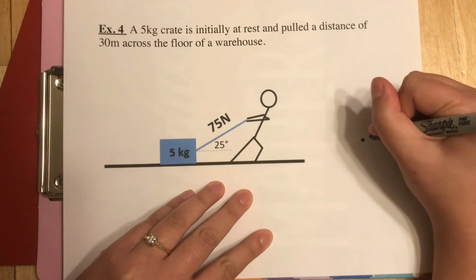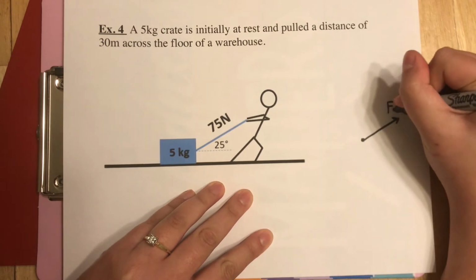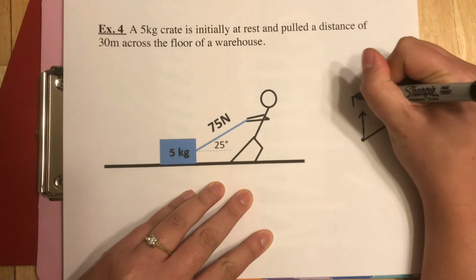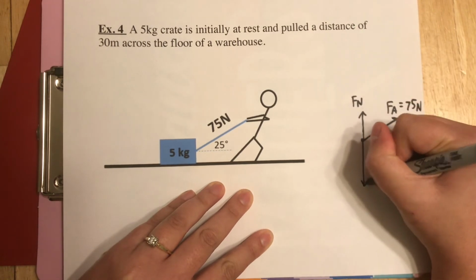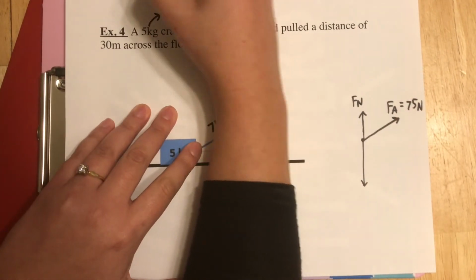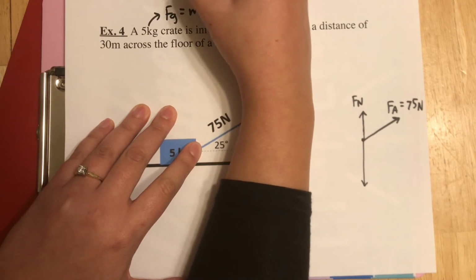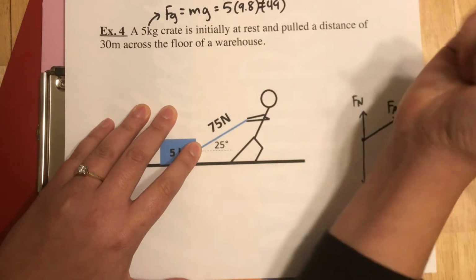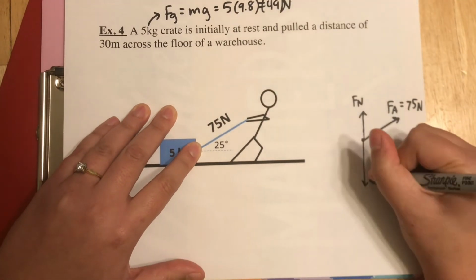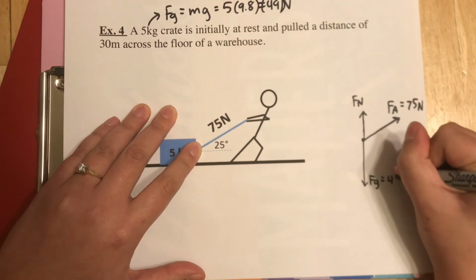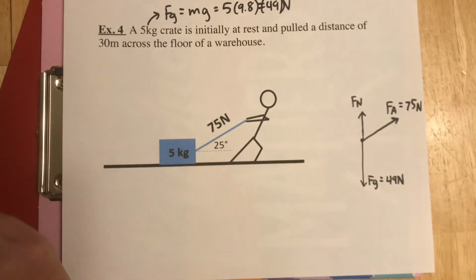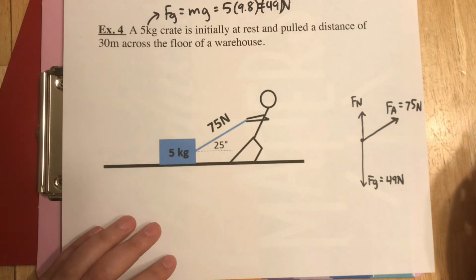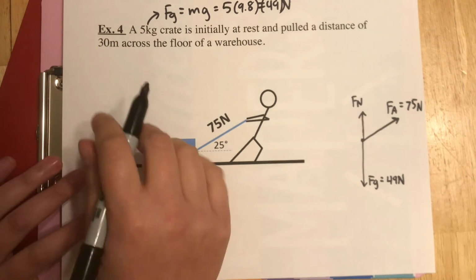If I have a problem that has multiple forces, in this case there are three, an applied force, a gravitational force, and a normal force, I probably want my first step to be drawing a free body diagram. In this case, my applied force is in the same direction as distance, that's an acute angle, but my normal force and gravity are both perpendicular.